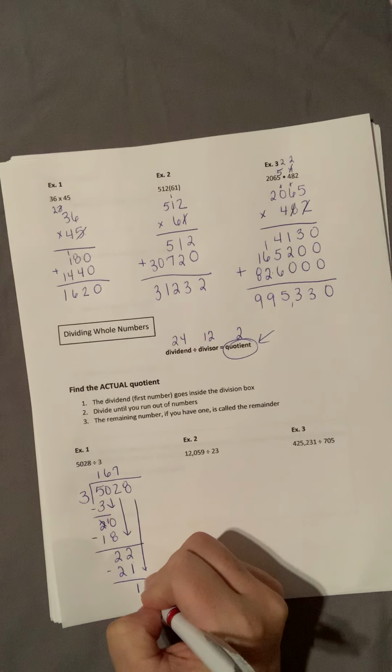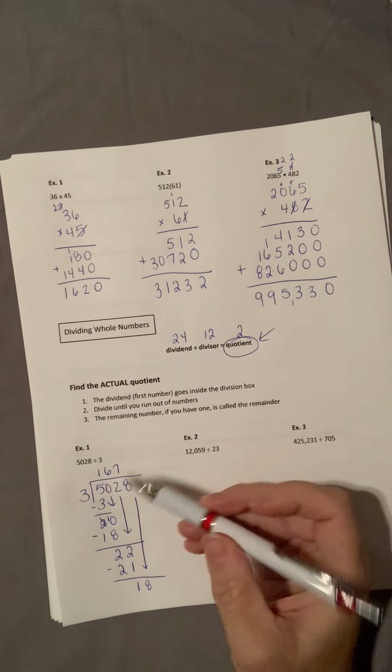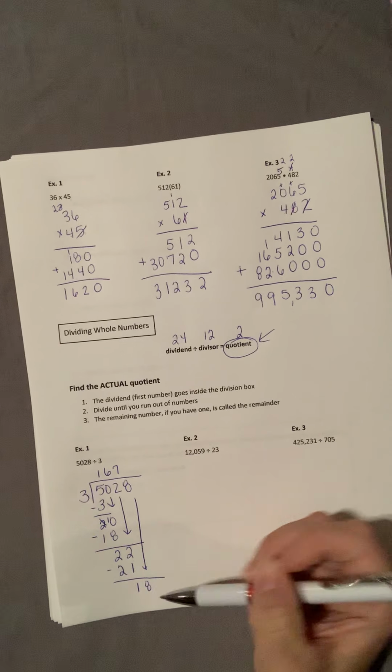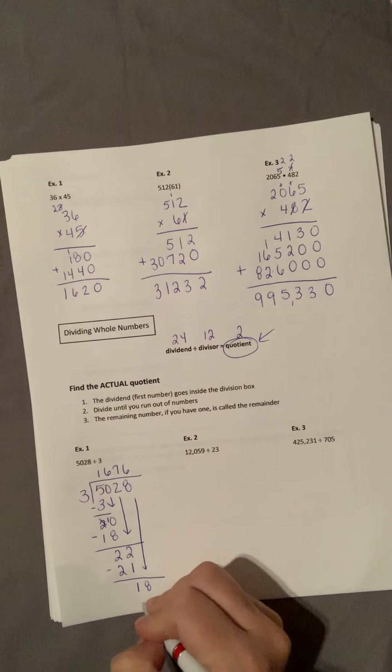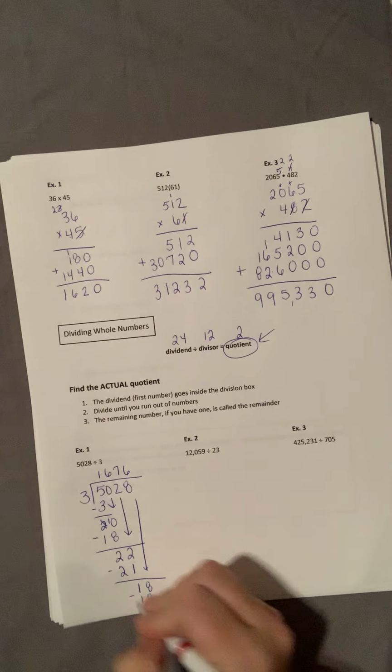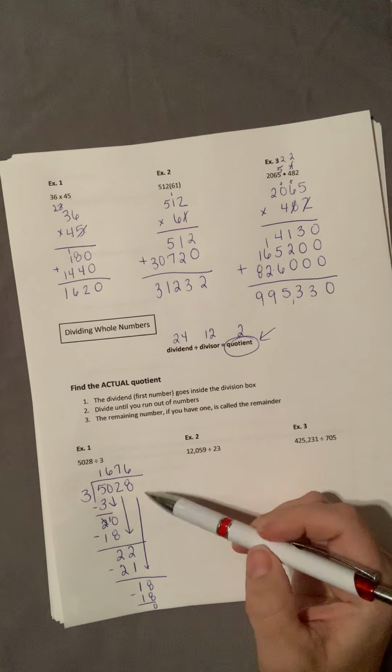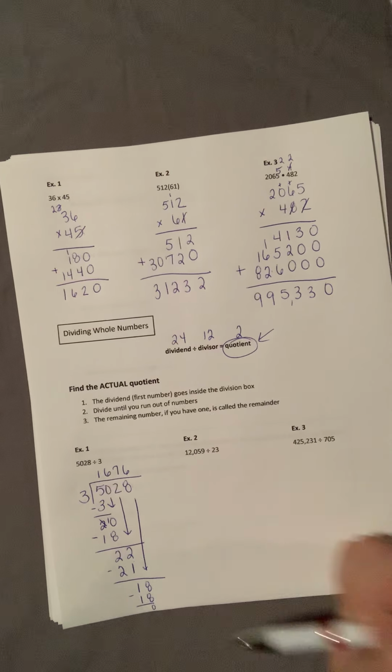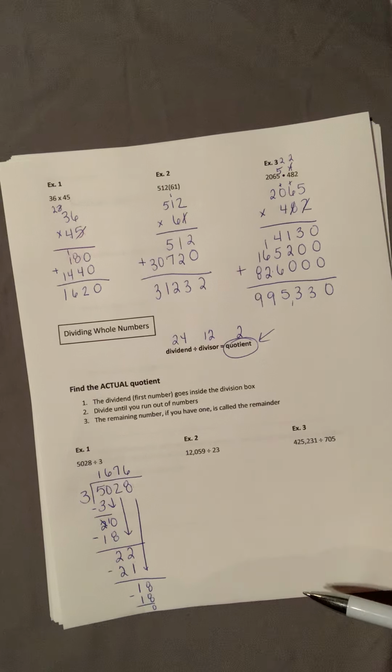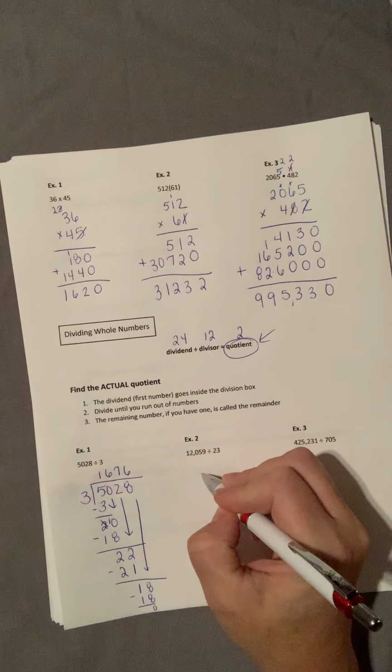Subtract, bring down. What can I multiply by 3 to get 18? 6, because 6 times 3 is 18. And that problem is done because 1, we ran out of numbers, and 2, we got 0 for a remainder. Okay, next one.